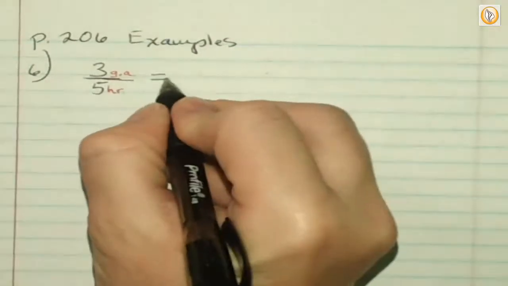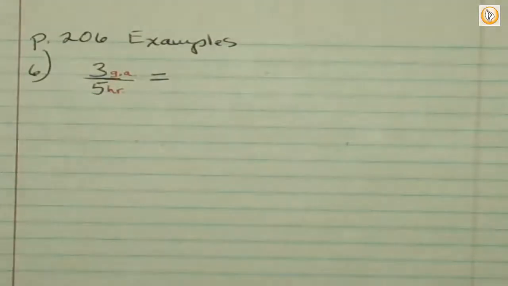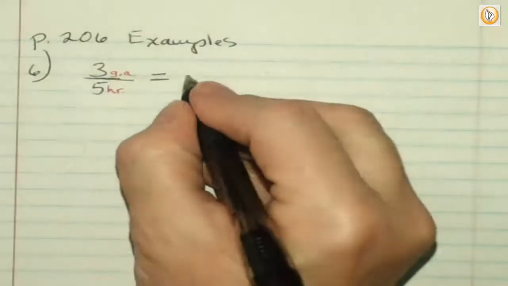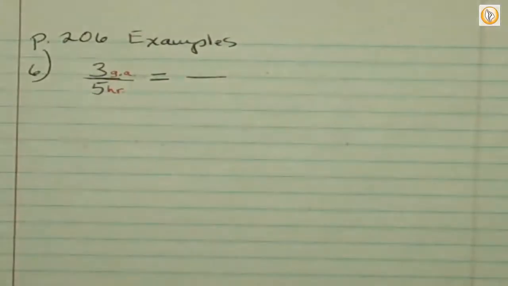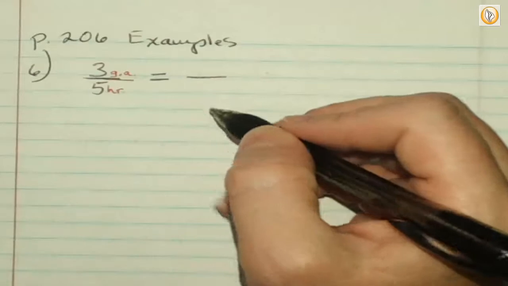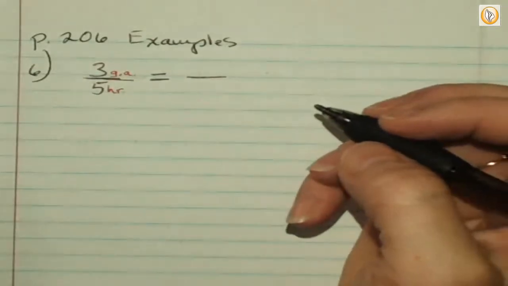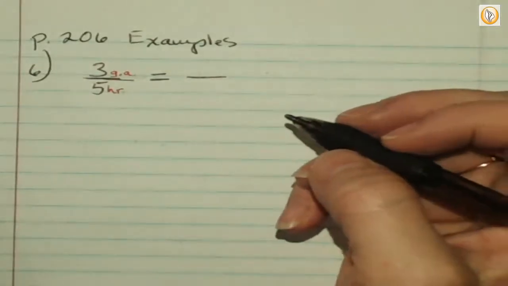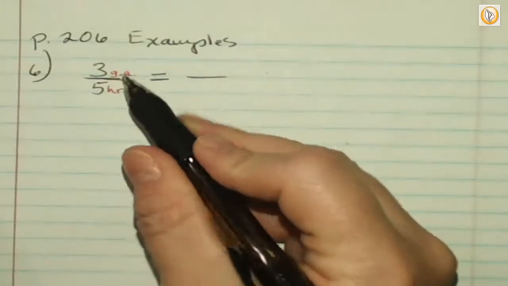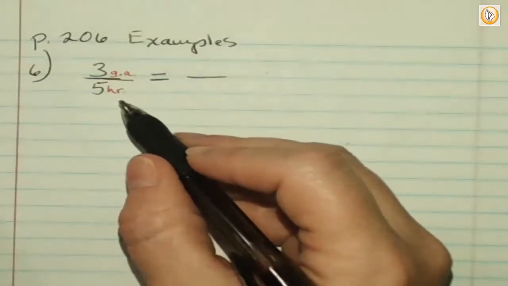Now we're setting up a proportion, so that means you've got your 2 fractions and an equal sign. Then it says, how many can be assembled in an 8-hour day? Where, Joanne, do I put 8 hours, on top or bottom? I've got 3 grain augers in 5 hours.